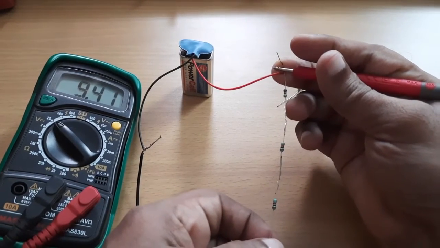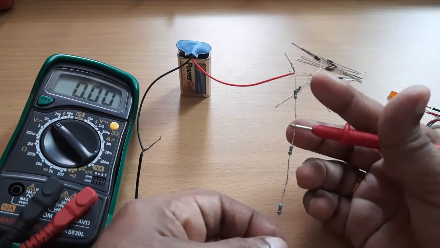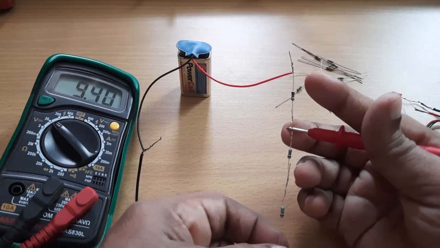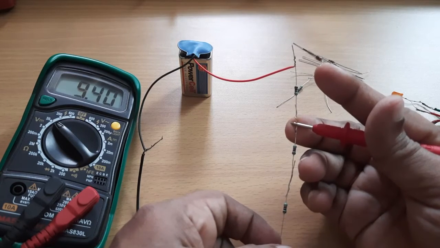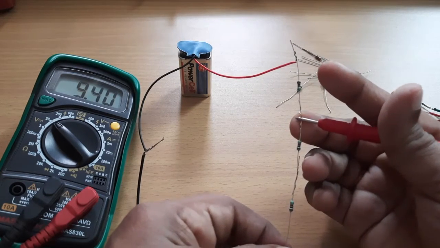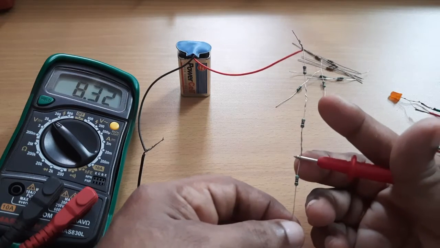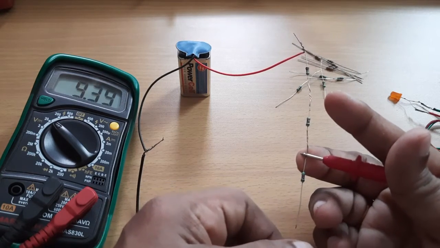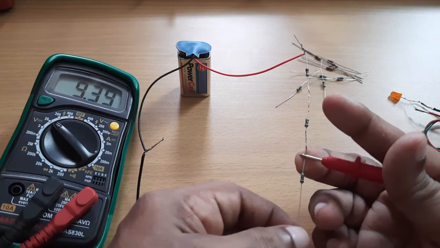The voltage source value is 9.41 volt, and when we connect to the other end of the first resistor, we get the value 9.40. Then we change the connection to the other terminal of the second resistor, and we get 9.39 volt.